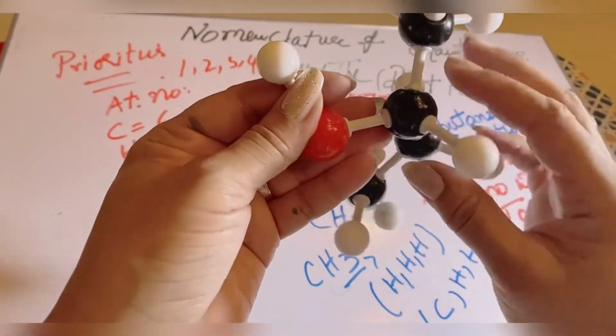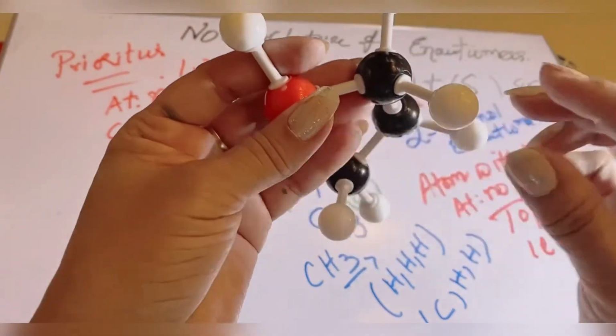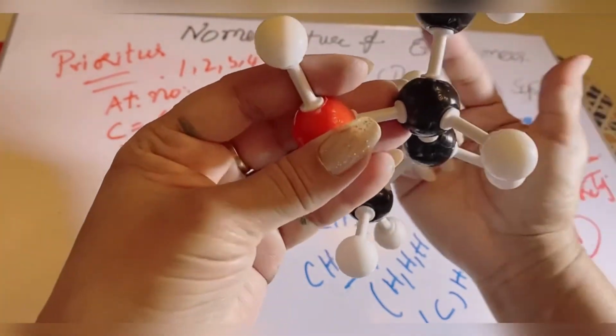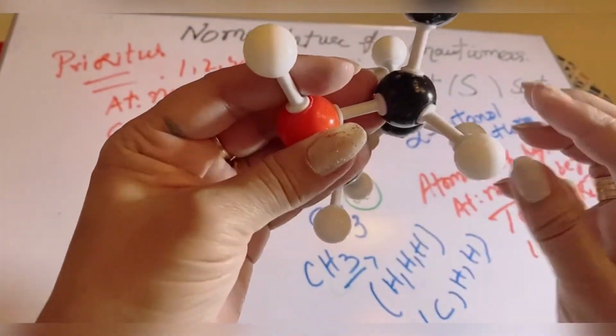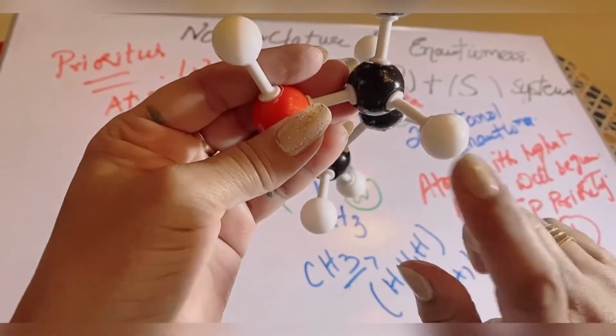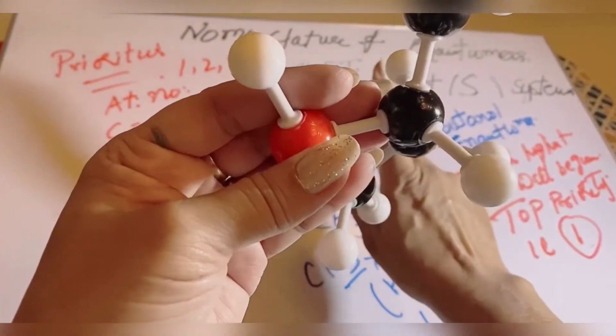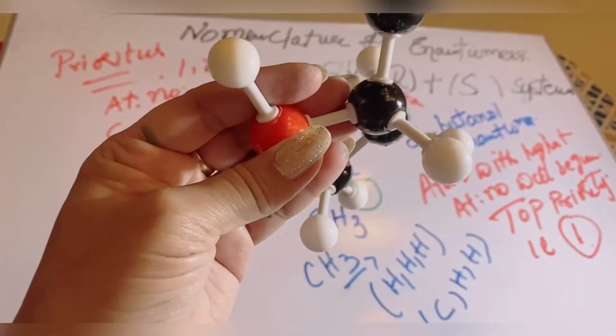Now if we rotate the molecule, we simply see that the lowest priority group will be at the back side. It should not be confronting the viewer, right? If we rotate it in such a way that the lowest priority group moves to the back, what would it be like? Let's see.